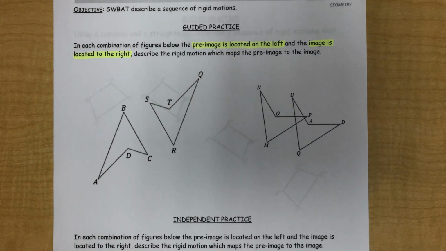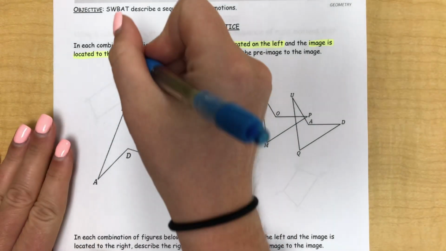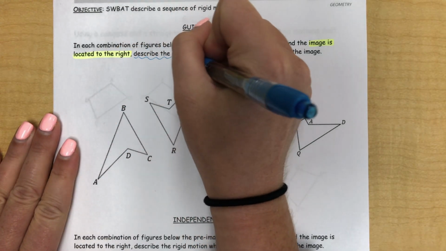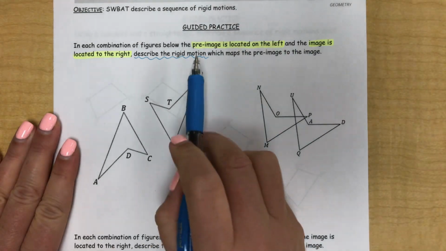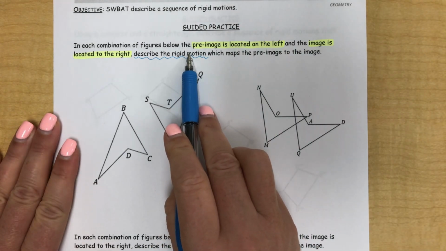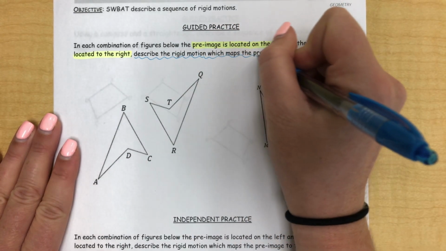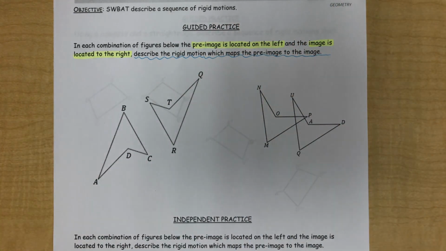Describe the rigid motion that's going to map the pre-image onto the image. So I'm going to underline the question here. We have to describe the rigid motion. Well, there's only three rigid motions: rotation, translation, and reflection. That's going to map my pre-image onto my image.